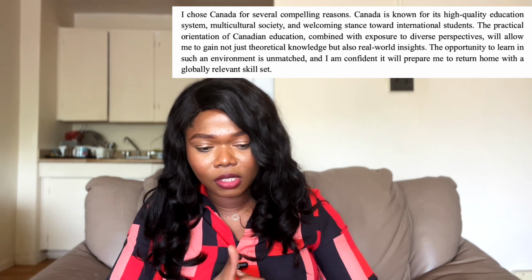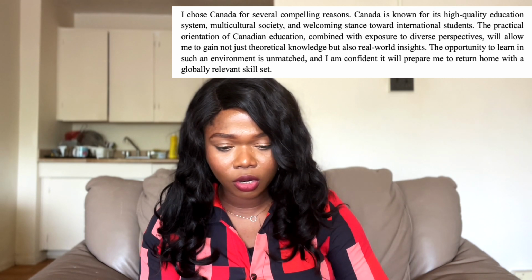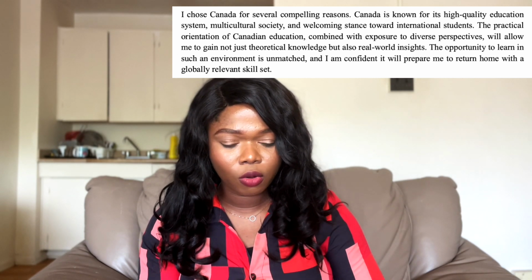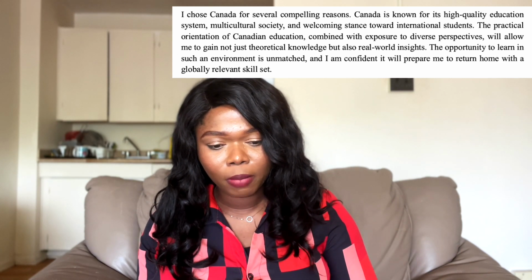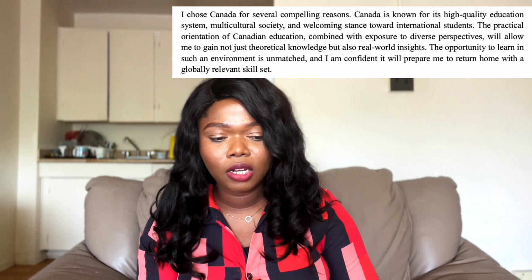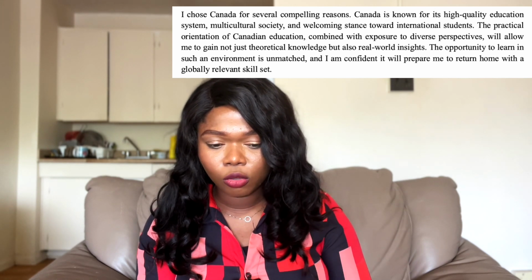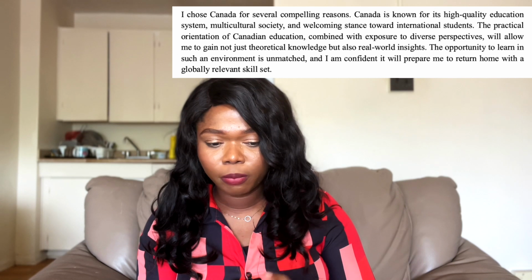So, you can put this section with the previous paragraph, or you can put this in a new paragraph. I chose Canada for several compelling reasons. Canada is known for its high quality education system, multicultural society, and welcoming stance towards international students. The practical orientation of Canadian education, combined with exposure to diverse perspectives, will allow me to gain not just theoretical knowledge, but also real world insights. The opportunity to learn in such an environment is unmatched, and I am confident it will prepare me to return home with a globally relevant skill set.